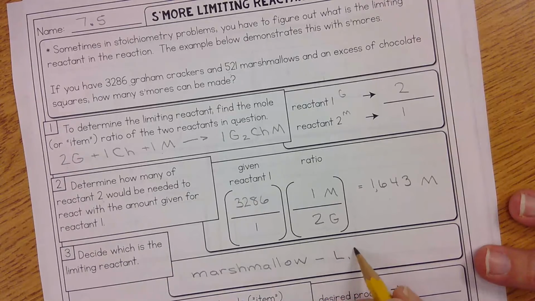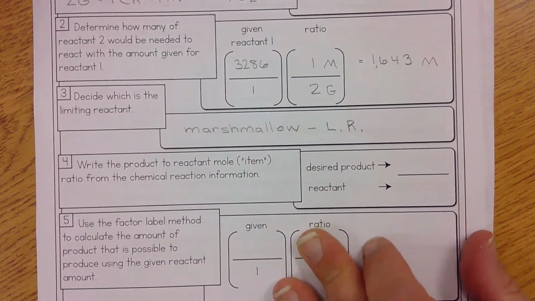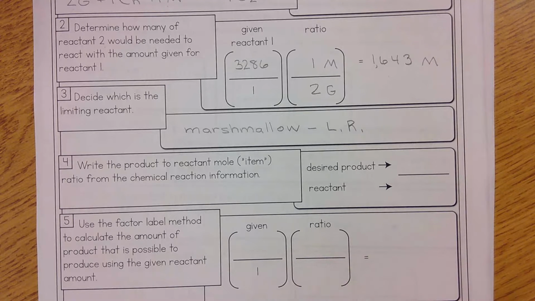I will run out of it first. We often abbreviate limiting reagent LR, just FYI. So I'm going to run out of marshmallows first. That is just what's going to happen.